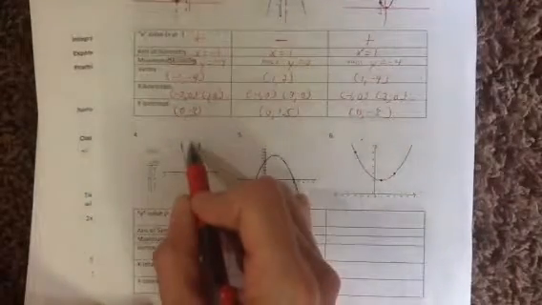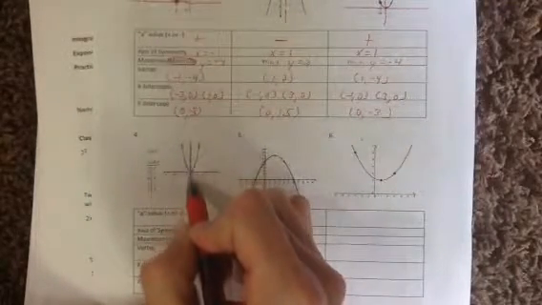Down to the bottom three, opening upwards, it's a positive a value. Its axis of symmetry is actually the same thing as the y-axis this time, which means x equals 0. Right? It's not to the right or to the left anywhere on the x-axis. It's right down the middle where 0 is, so x is 0.